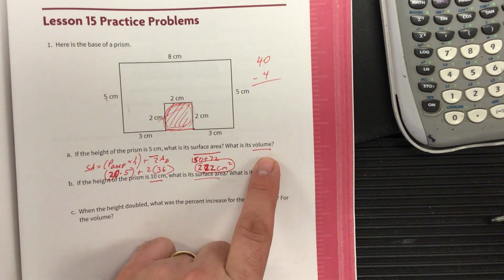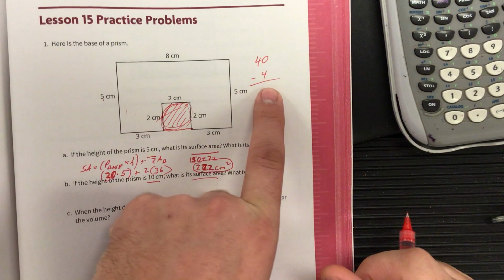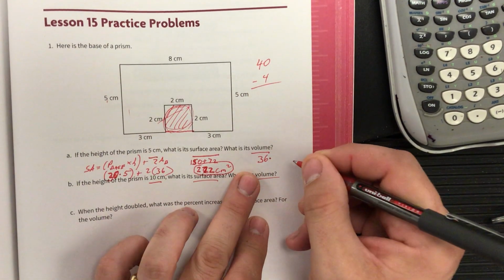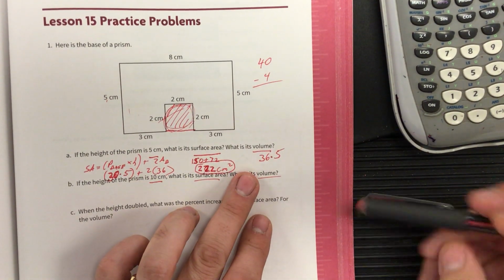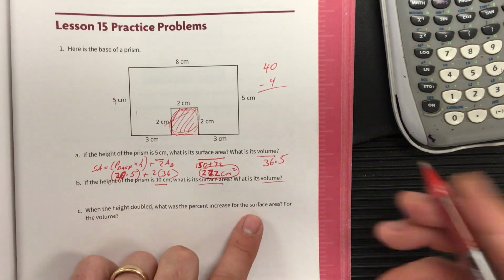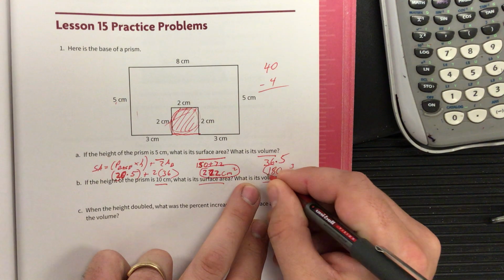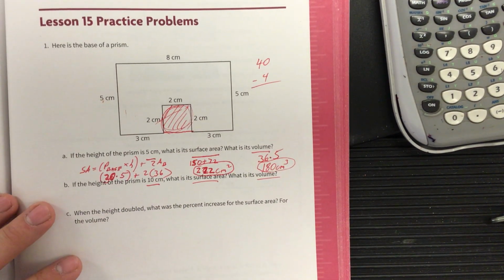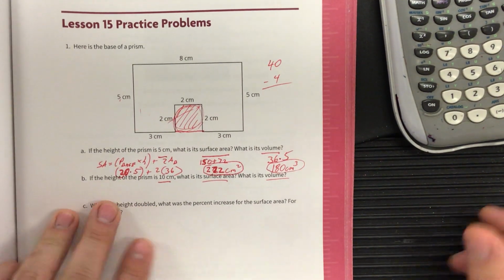Volume. Area of the base is? 36. We already figured it out. Times the height, 5. How do you know the height's 5? It says in the problem. It says the height is 5. 36 times 5? 180 centimeters cubed for volume. Again, just formulas, plugging it in. All right, the height is 10 on the next one.